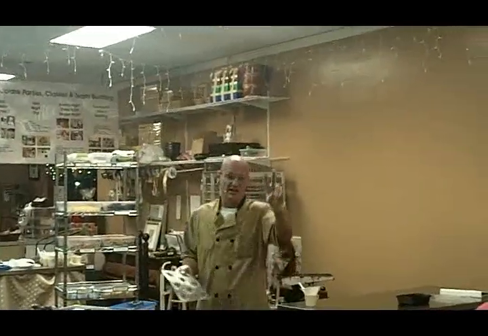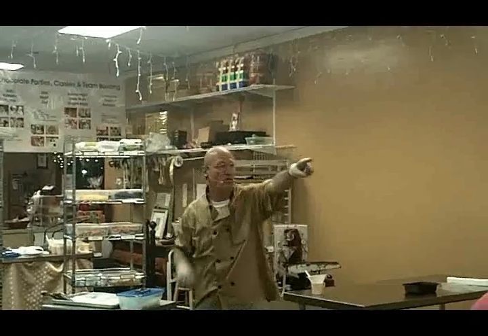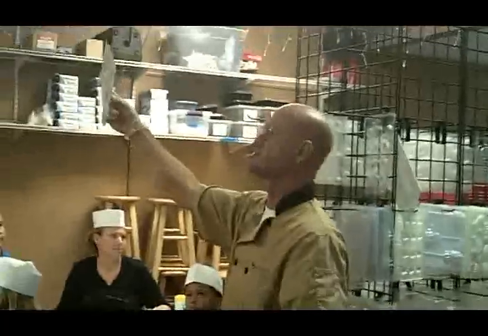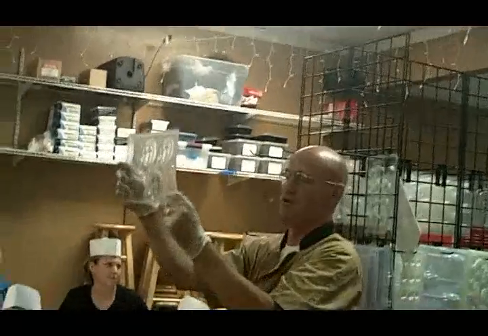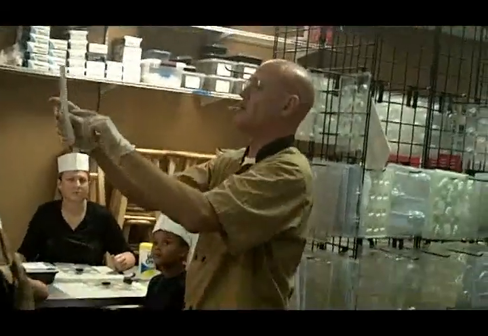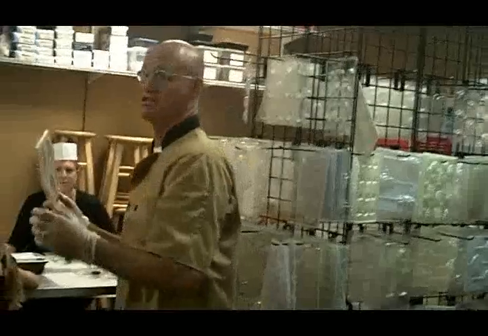Okay. All right, category number 2. We have 4 categories. Category number 2, these molds right over here, these 2 racks. We've got a lot of different molds right here. If you are a ballerina and want to make ballerina suckers, we have some ballerina suckers right here. You could pour this in milk or dark or white, or mix them all around.